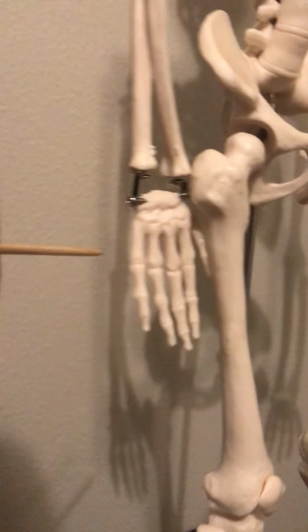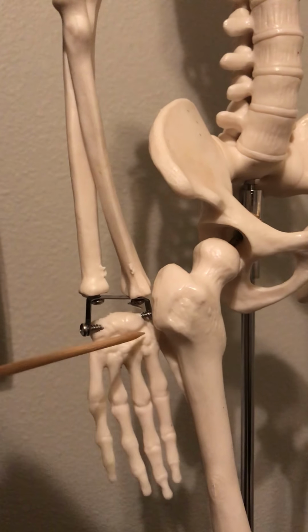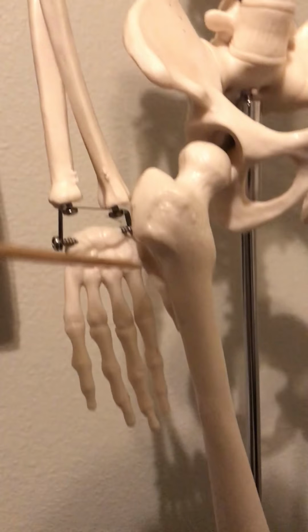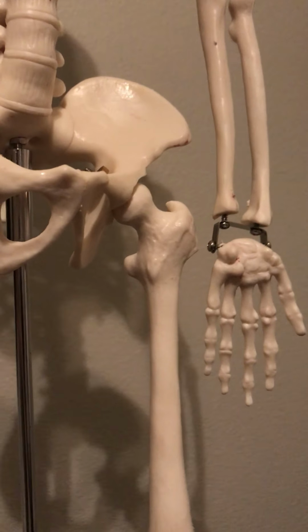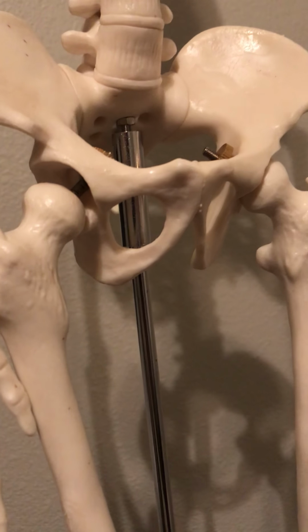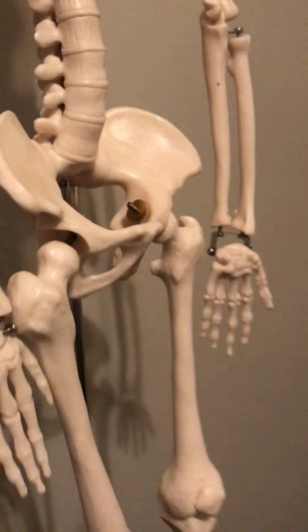And then the capitate. The capitate would be right there, about the middle finger. It's all the carpals. And then the trapezoid would be this area, and the scaphoid would be right about there.